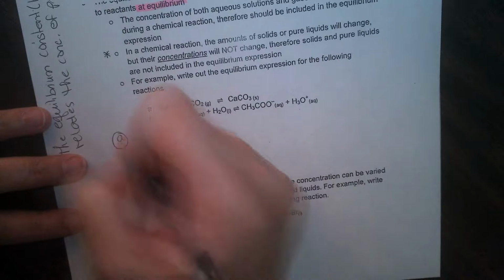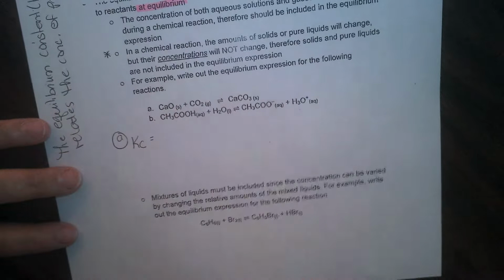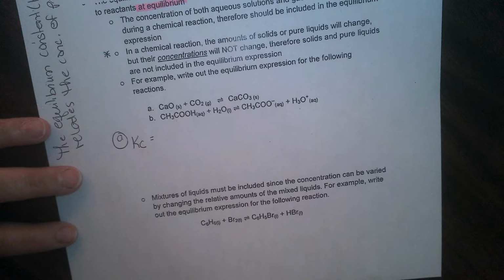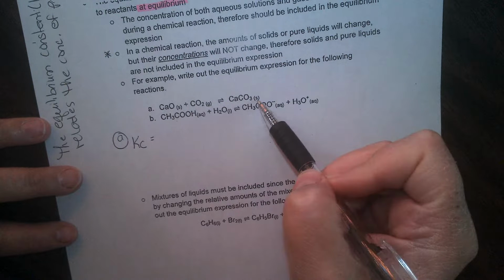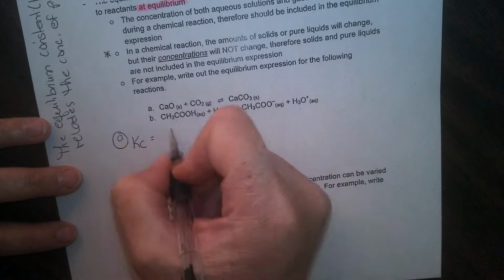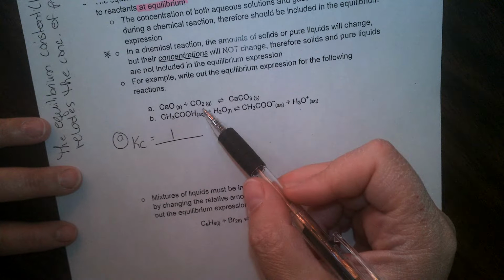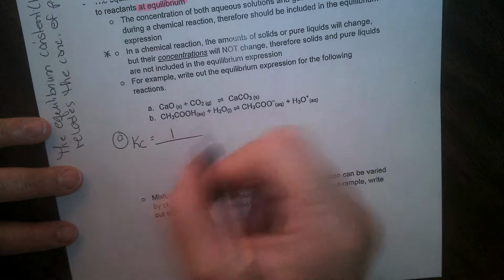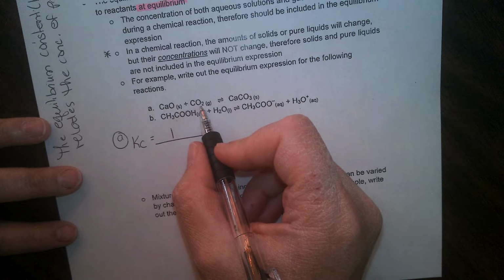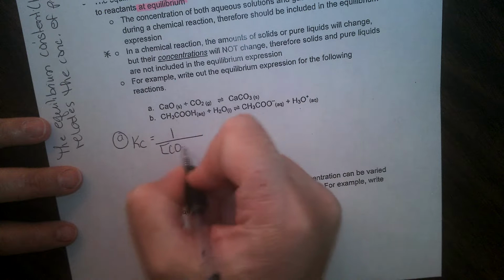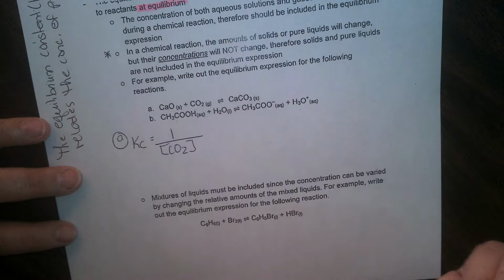Okay. All right. Let's look at A. Kc is going to be equal to the products over the reactants of only gases and aqueous solutions. What is calcium carbonate? Solid. So we've got no products over, what's calcium oxide? Solid, so we can't use it. What's carbon dioxide? Gas. Okay? That's what the Kc constant's going to be.